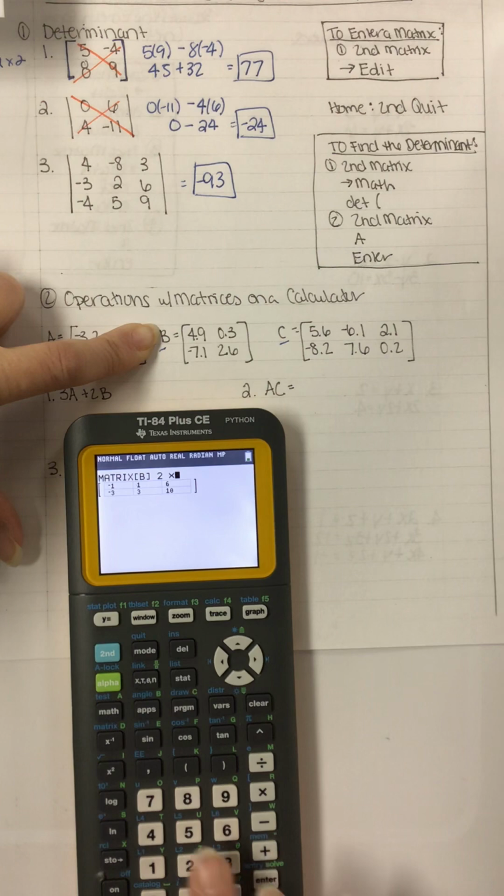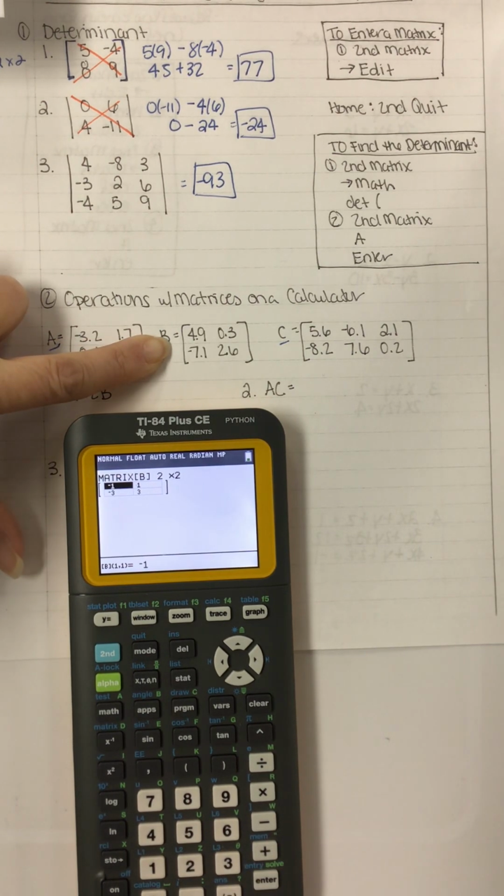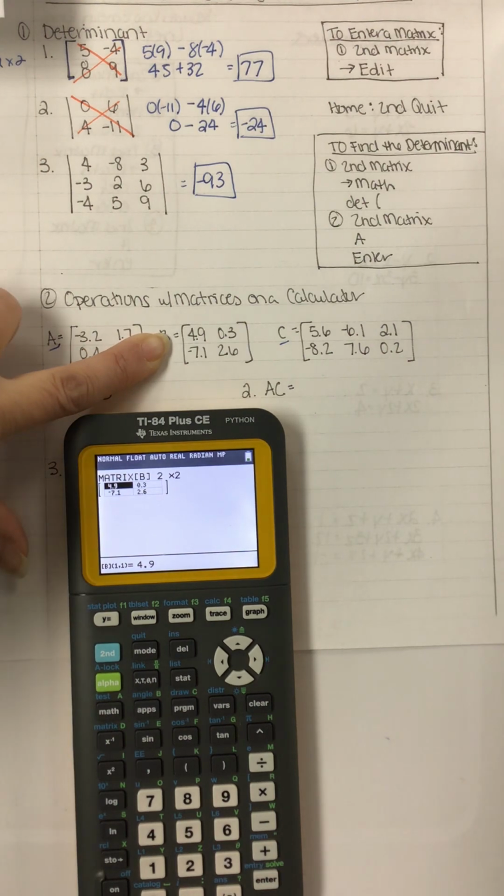It's a 2 by 2, isn't it? Yes? And then I need to enter these numbers. Some of you might already have this one in there if you're using some of these calculators up here, because First Hour did it for you. So you store B in there. And then what do I need to do? Everybody have A and B?